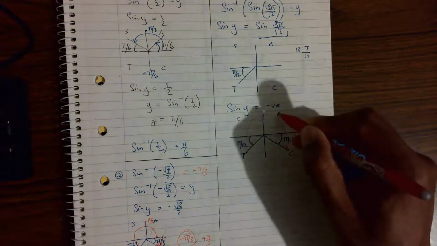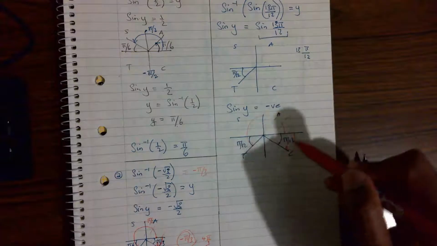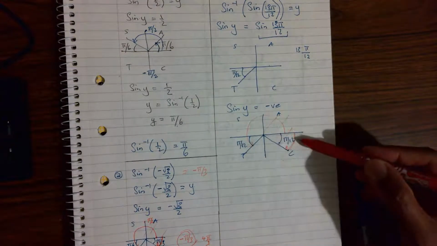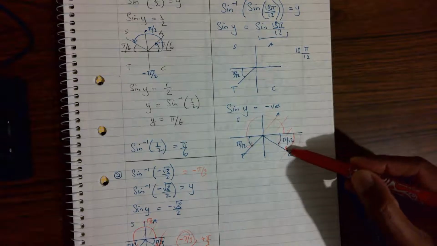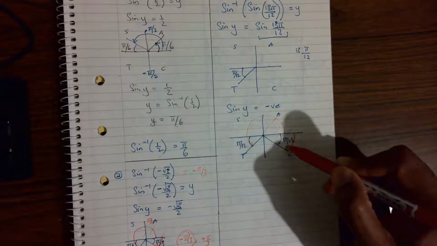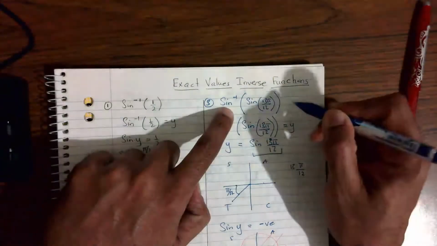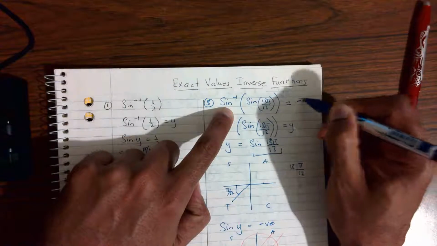We've seen that before. In this region, this is the only angle that falls in it, and that angle is measured clockwise here. Clockwise angles are negative, and therefore the answer to this is equal to negative pi over 12.